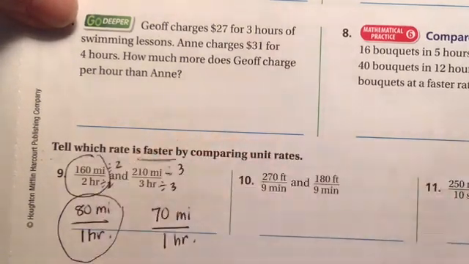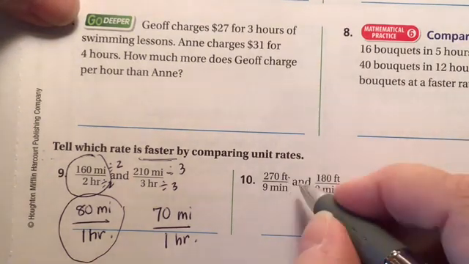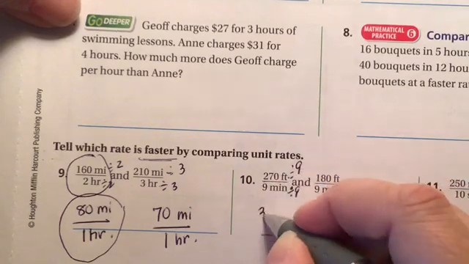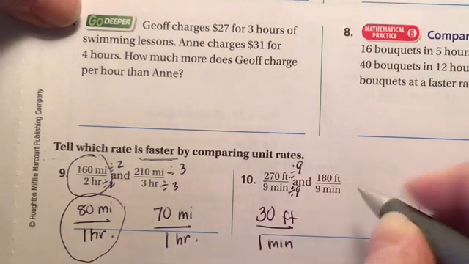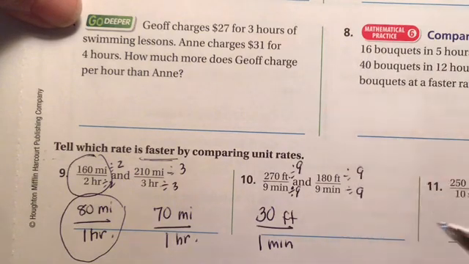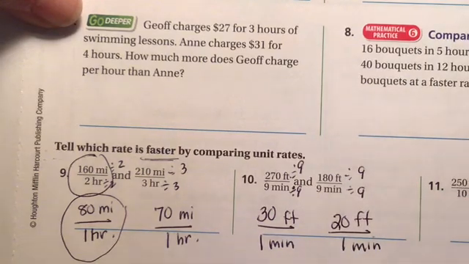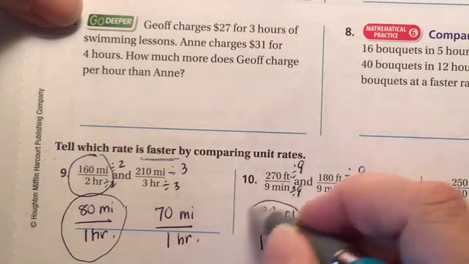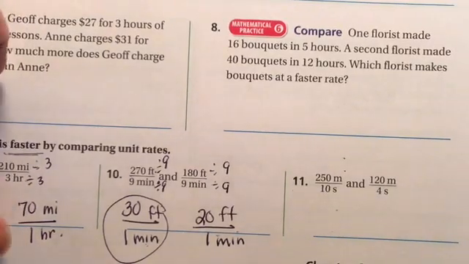So my original 160 miles for 2 hours. Over here, let's do feet per minute. Divide by 9, divide by 9. 27 divided by 9 is 3. I'd have my 0 left over. So 30 feet in 1 minute. Divide by 9 to get my unit rate, and I would get 20 feet in 1 minute. So the farther that I can go in an amount of time, the faster the unit rate is going to be. So that one's faster. And then same thing's going on over here. It's meters per second, so it's still distance over time. So you still want the higher number, nothing new there.